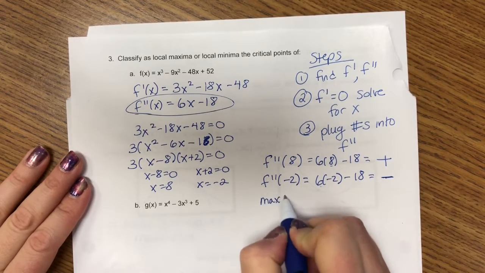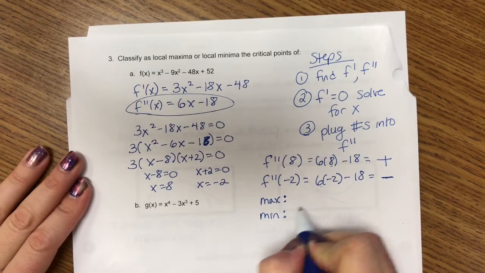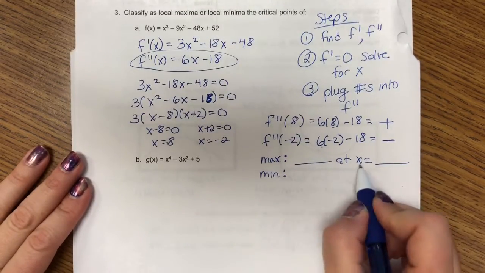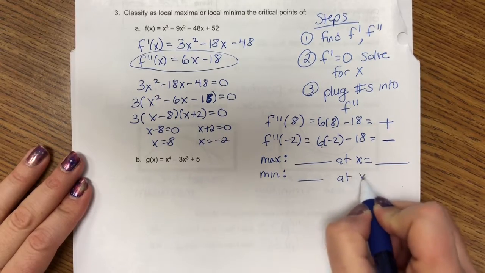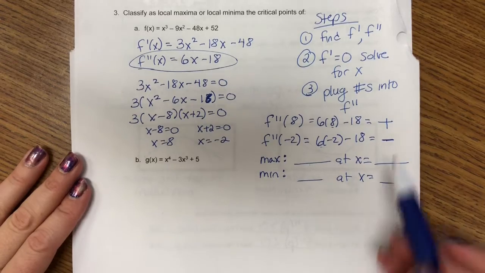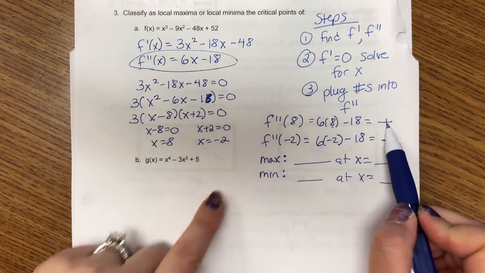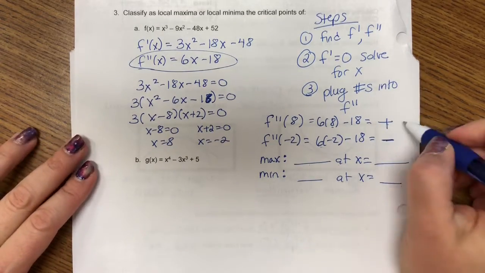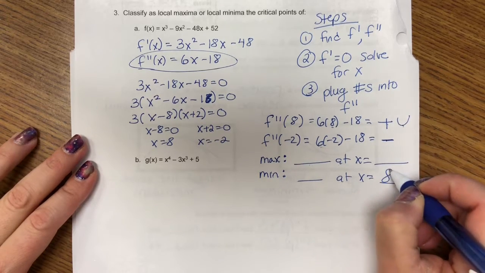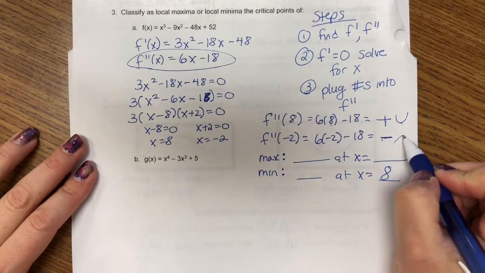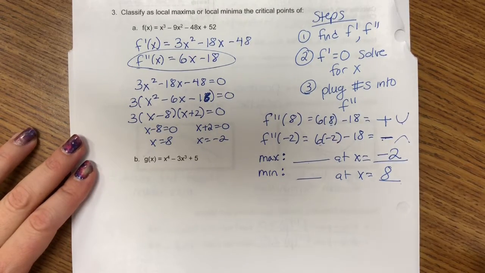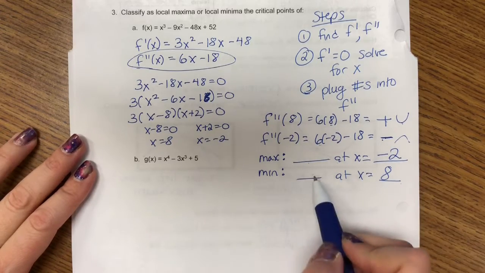So for max and min, we always write our answers as y at x equals. And then because this second derivative is positive, that means concave up, so it's a minimum at 8. This negative means concave down, so it's a maximum at -2. Now we need the y values.